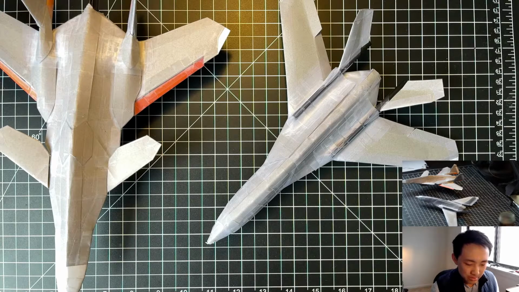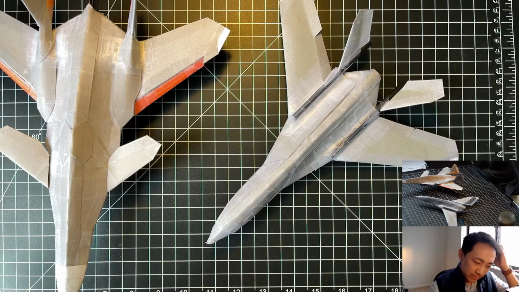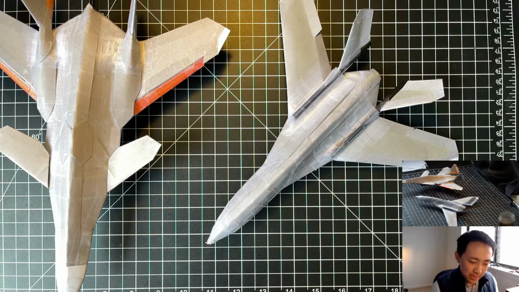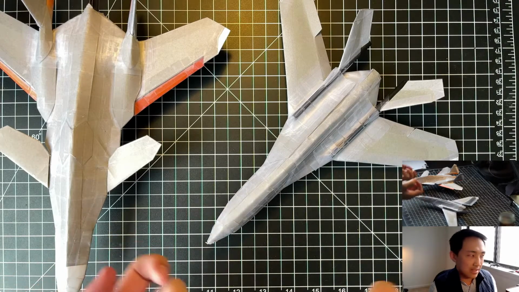So we might pick another plane to try and make. Might not necessarily be a rapid prototype, but I want to try and create something that's based in the real world, kind of like the F-16 again, except with a much faster pace to the development, right?